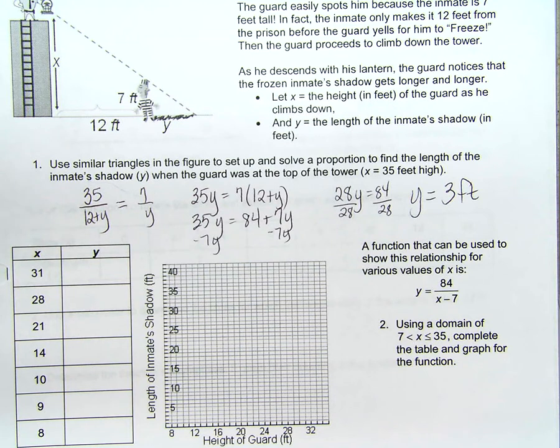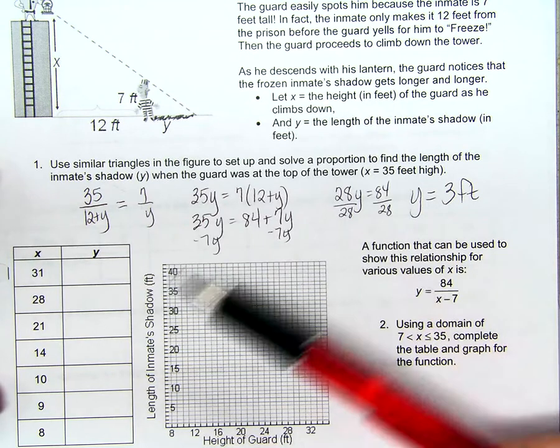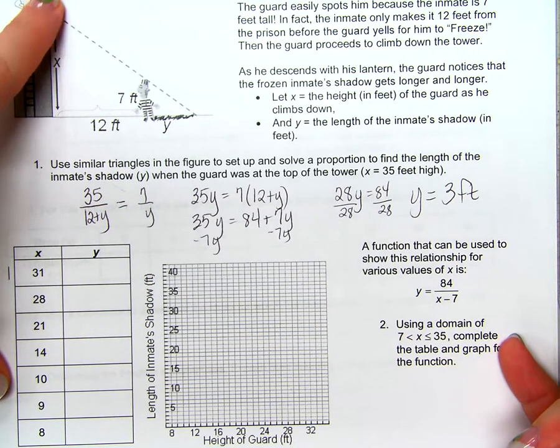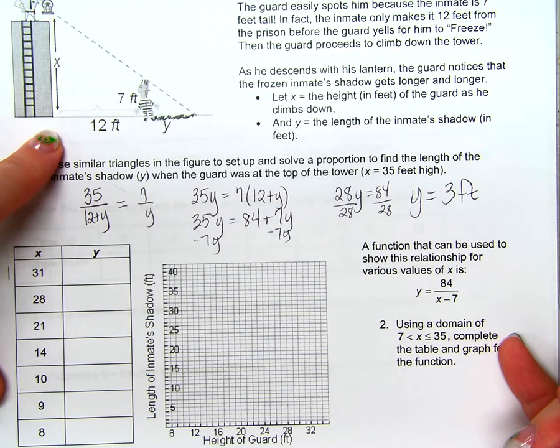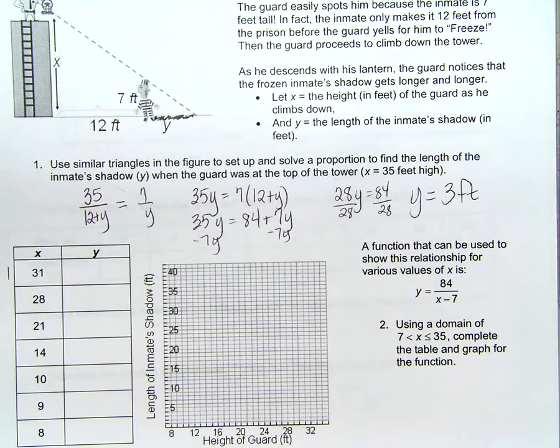The tower's only 35 feet high, right? x is the height of the guard as he climbs down. Why is it making us stop at 7? Why? The prisoner is only 7 feet tall, right? You okay with that? Are you okay with that domain restriction?